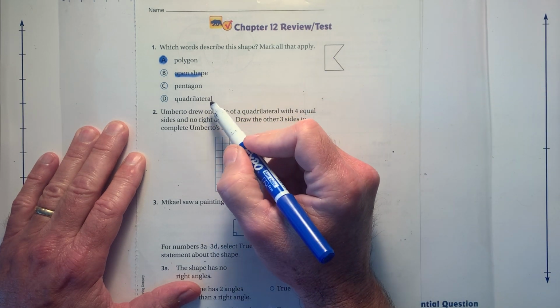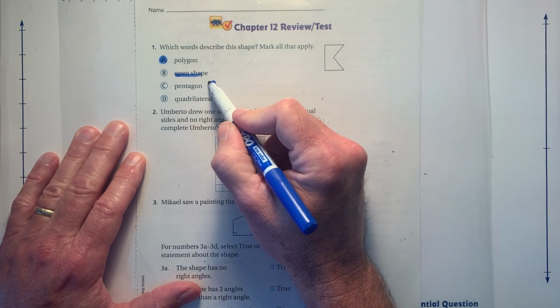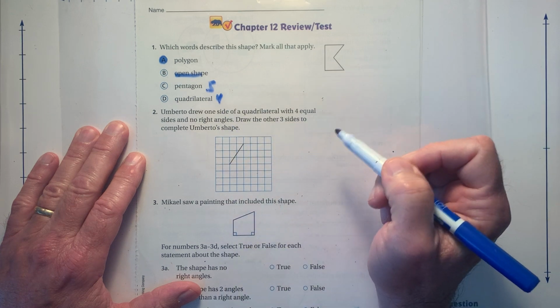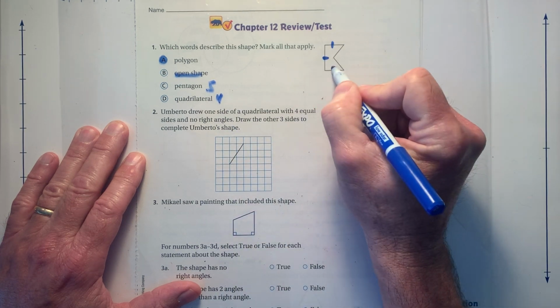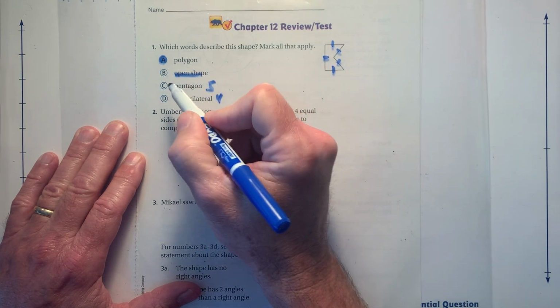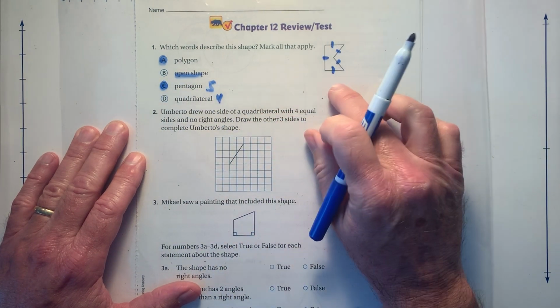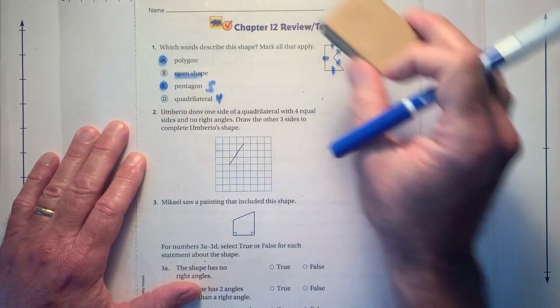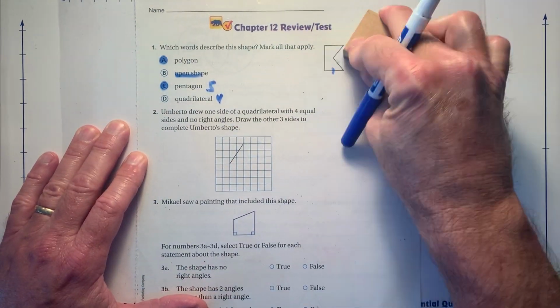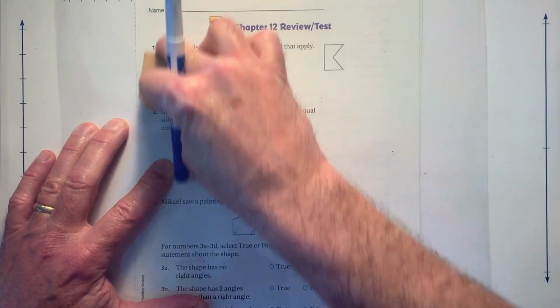Pentagon or quadrilateral. This is a four-sided. This is a five-sided. It can only be one or the other. In this case, we have 1, 2, 3, 4, 5 sides. This one has to be a pentagon. It's not a quadrilateral. It can't be both. It can either be one or the other. All right, let's move on.